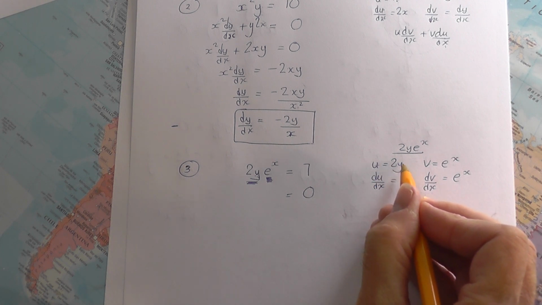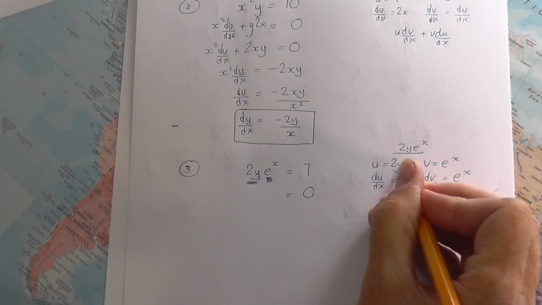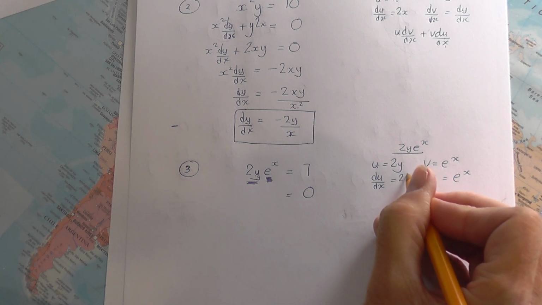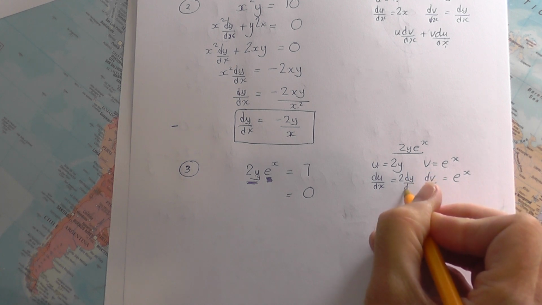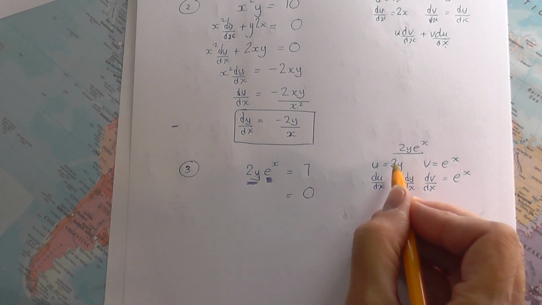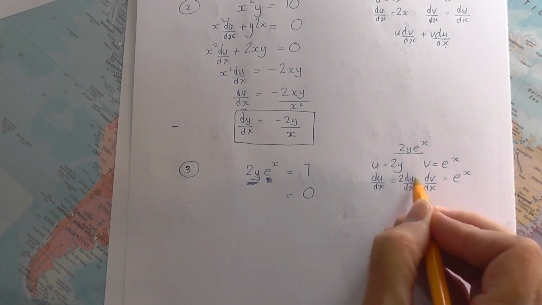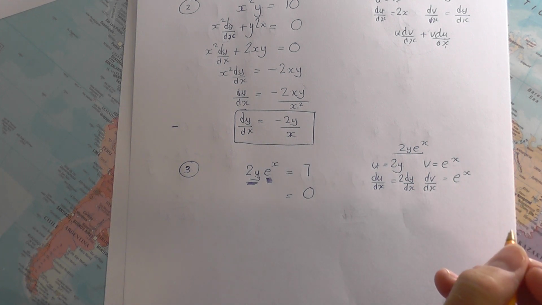Okay, we now differentiate u with respect to x. So you differentiate 2y with respect to x. And all you've got to do is write down the 2 and say differentiate y with respect to x, you get dy by dx. So you're going to get 2 dy by dx. It's simple as that. Don't need to worry about the 2, it just multiplies the y. So you get 2 lots of dy by dx when you differentiate with respect to x.